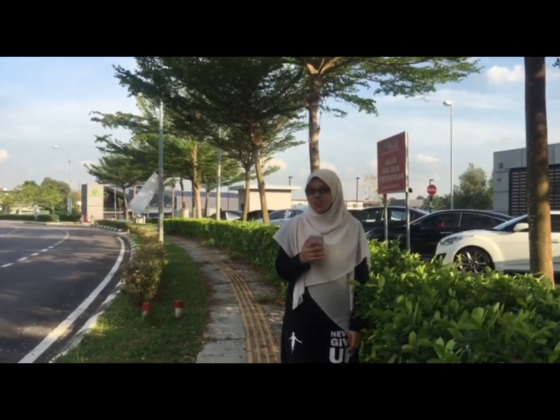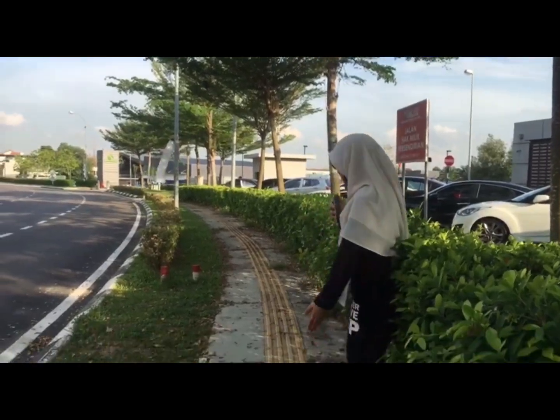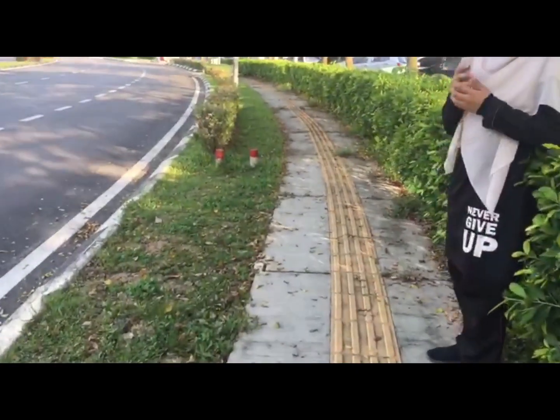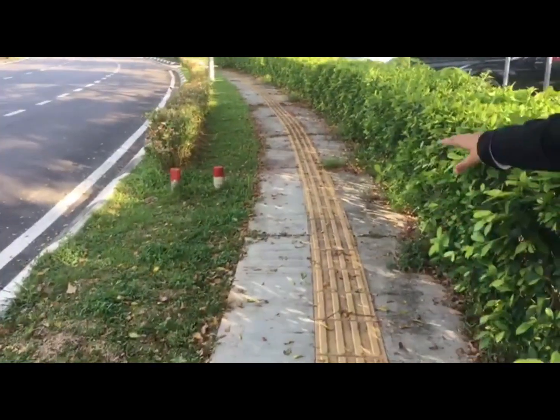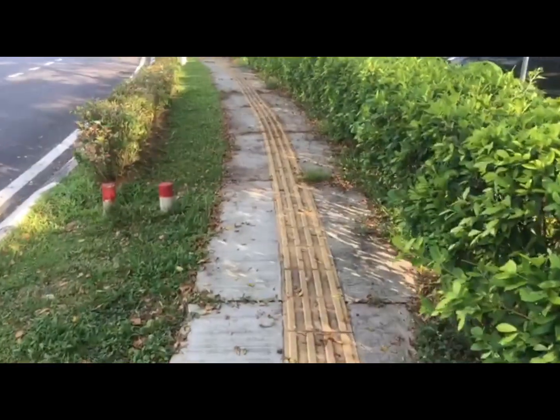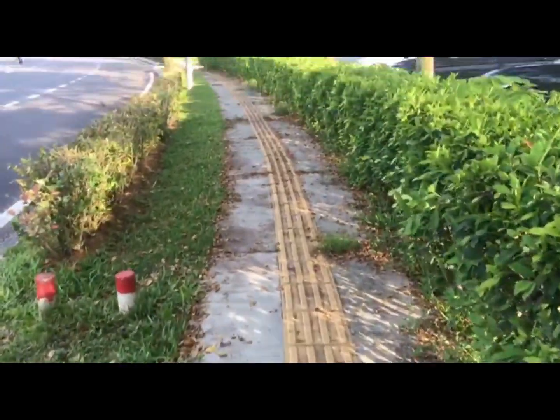An example of sidewalks is like here. We can see the range of sidewalks is in the range of 4 to 8 feet.